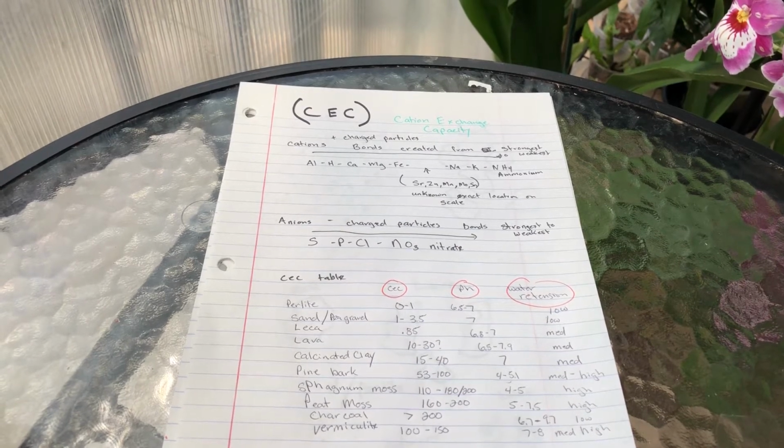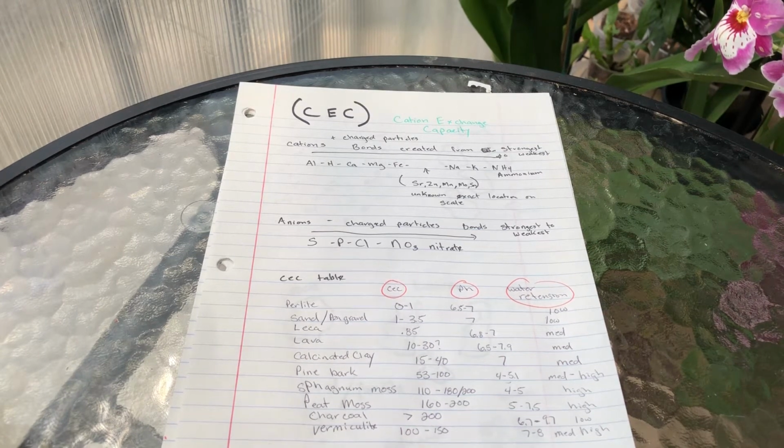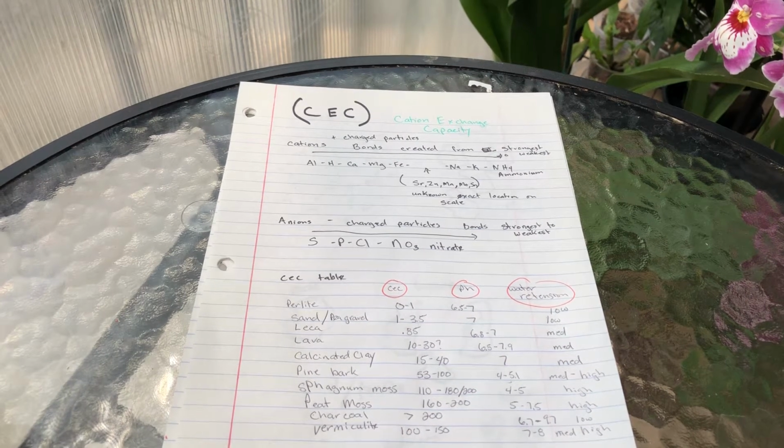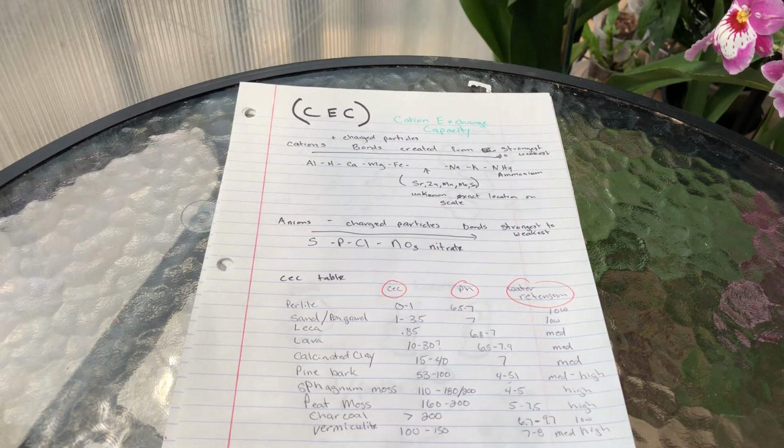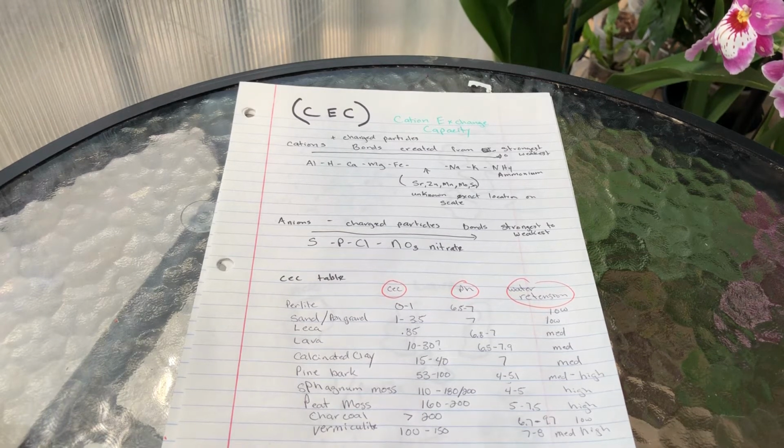I was watching a video on bonsais and they're always talking about soil and soil particles and what's best for bonsais. They mentioned something called cation exchange capacity, which is basically the soil or media's potential and how much nutrient it can hold.